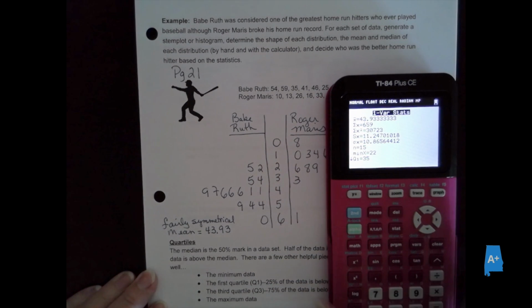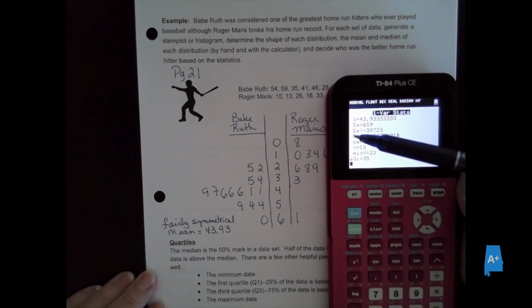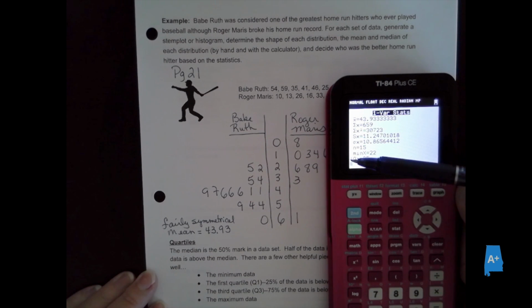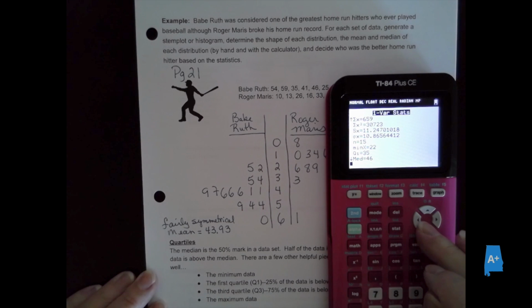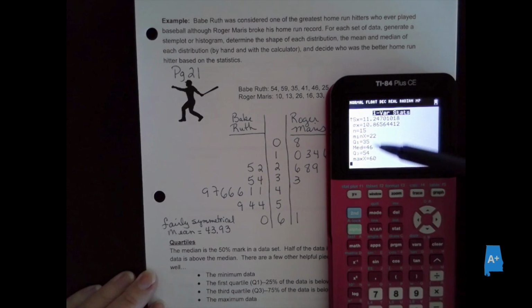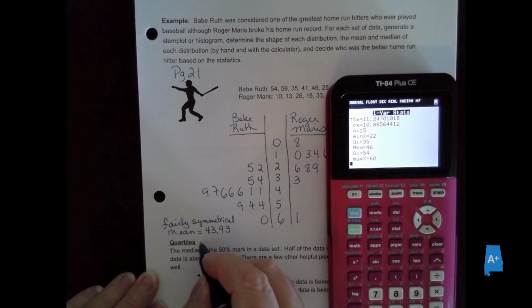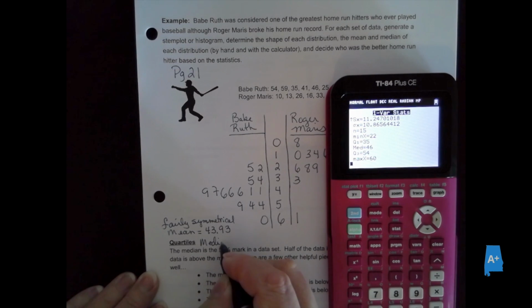And the median, so if you keep going down here, see how it has an arrow right there? That means you can continue to go down. You need to, because your median can't be seen until you arrow down, and that's 46. So the median is 46.